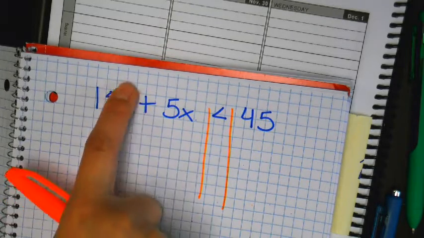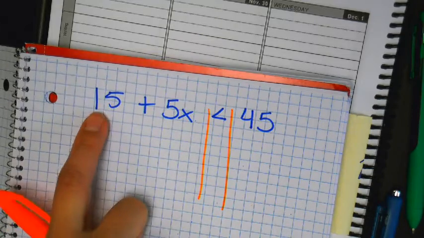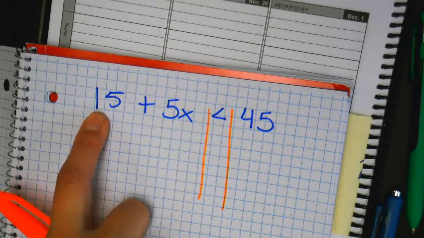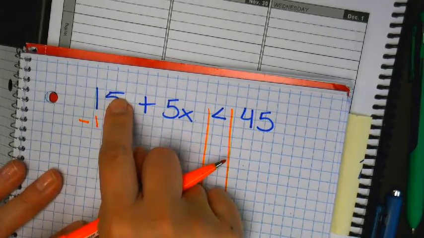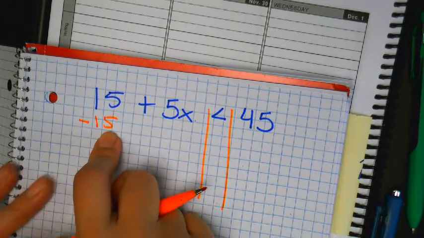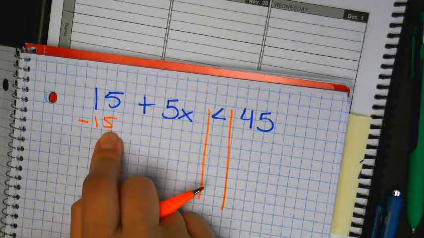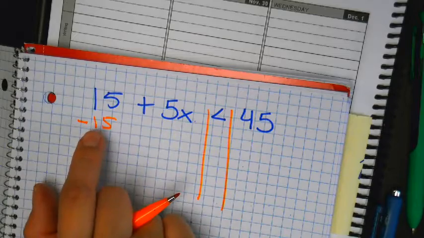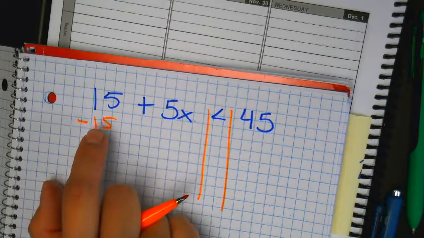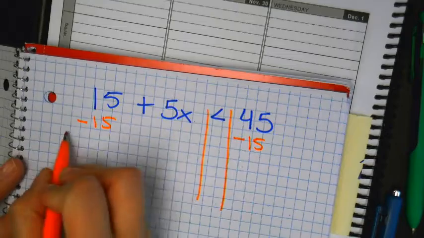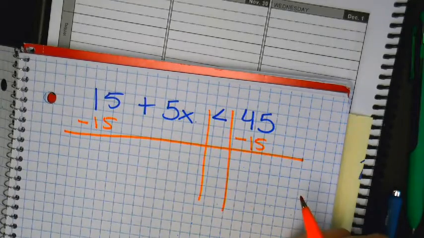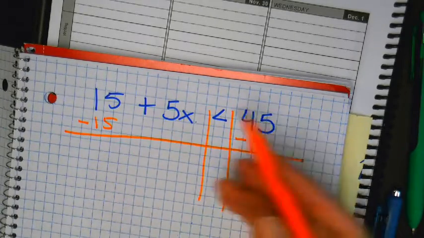I want this to be a 0. What do I do to 15 to make it into a 0? Subtract. 15 minus 15 is 0, that's what I want. Because I put minus 15 here, I put minus 15 on this side. 45 minus 15.